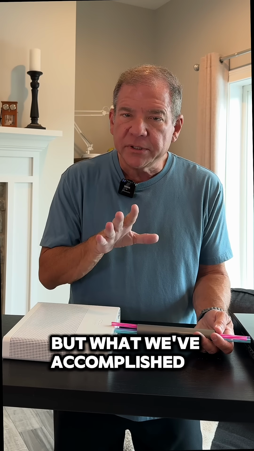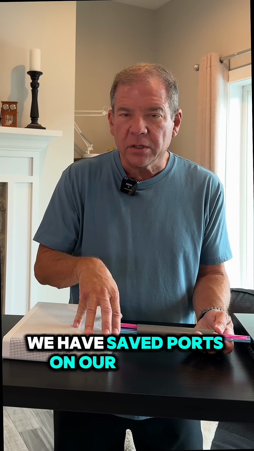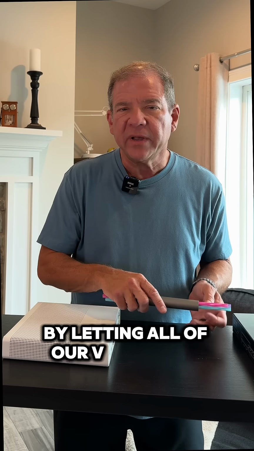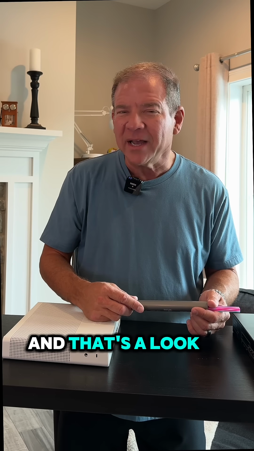But what we've accomplished is we have saved ports on our switches by letting all of our VLANs use a single port. And that's a look at Ethernet trunks.